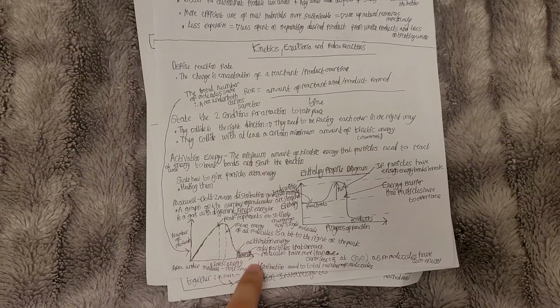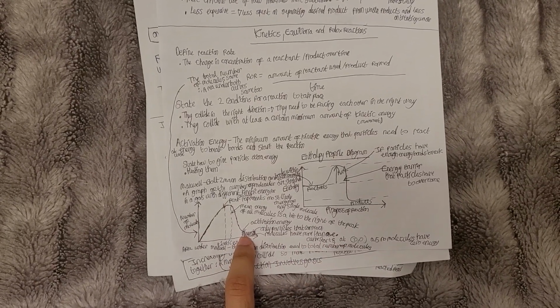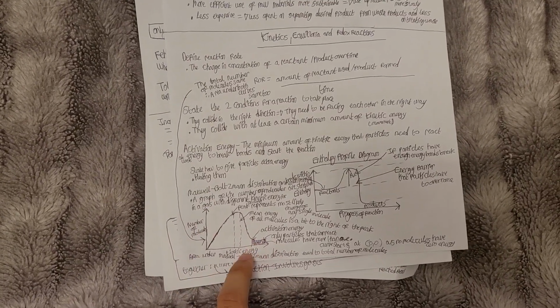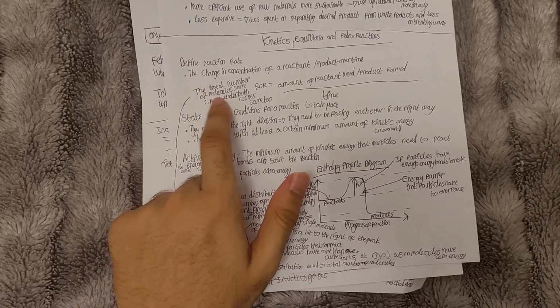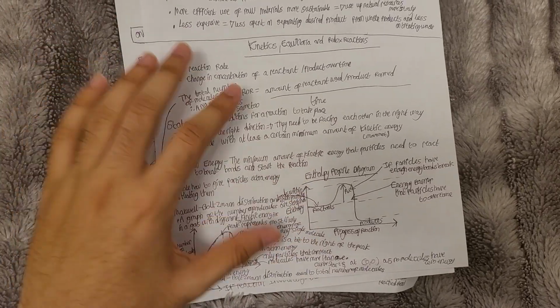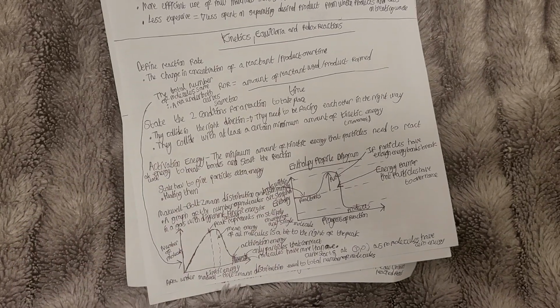The area under the Maxwell-Boltzmann distribution curve is equal to the total number of molecules. This part is equal to the number of molecules that can react, out of the total area. Total number of molecules is the same, therefore the area under both curves is the same too. And that's for the different temperatures as well.